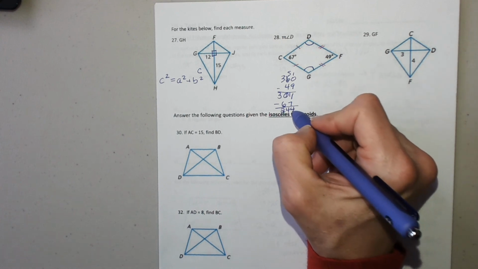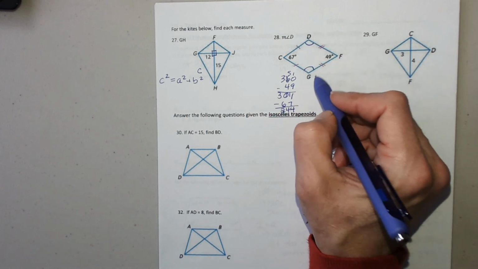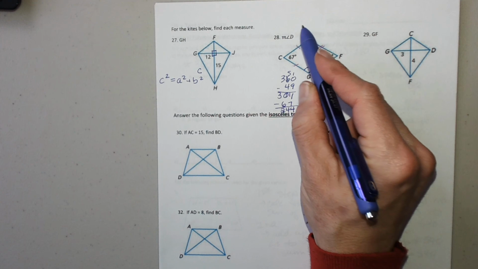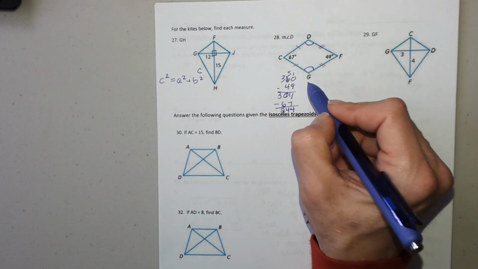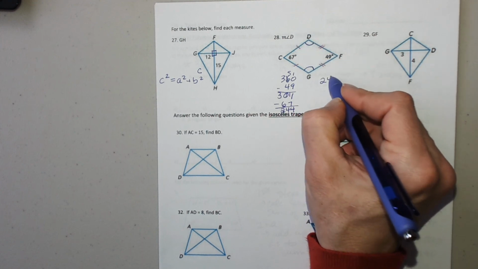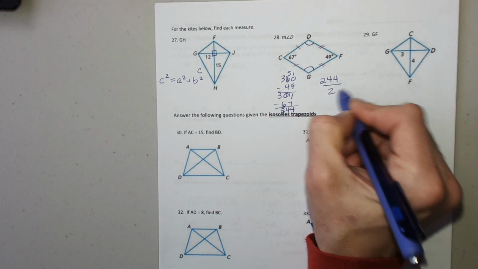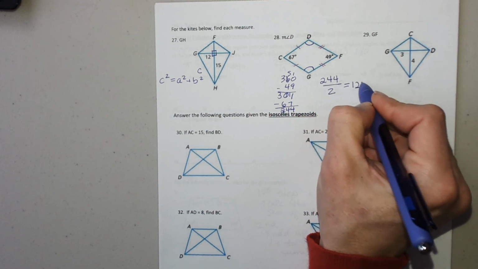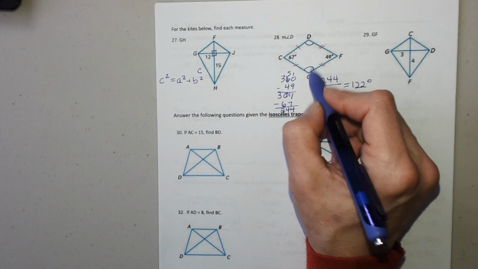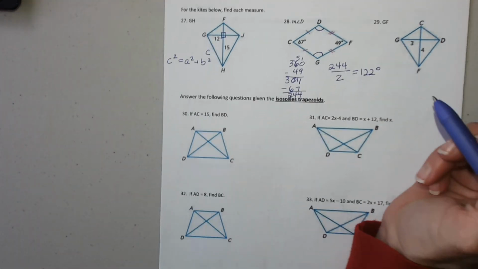Okay, so then that's 244 degrees left, and it is split between these two angles. So we can take 244 and divide it by 2 to get 122 degrees. So they would each be 122 degrees.